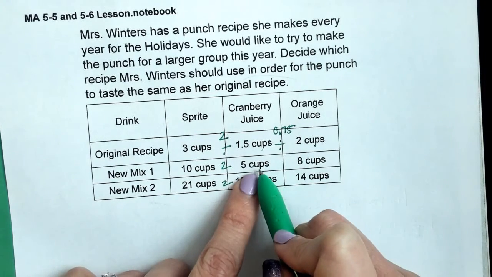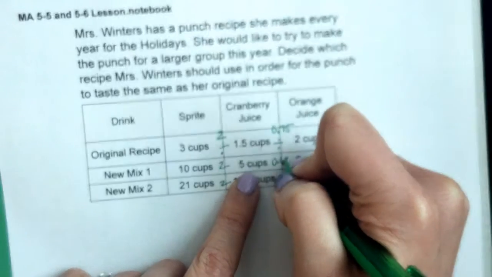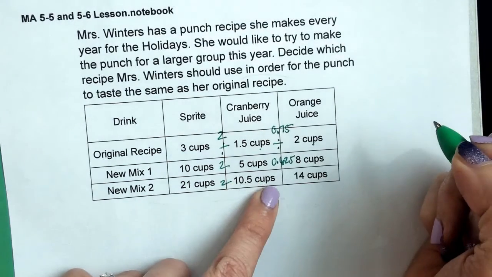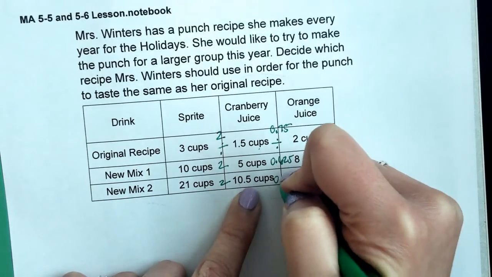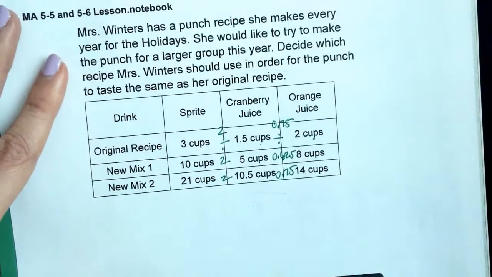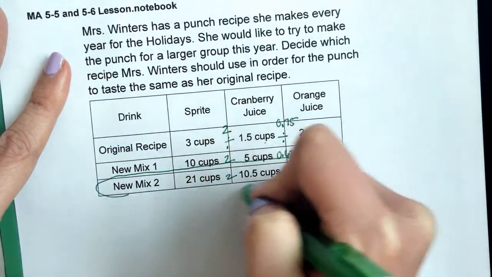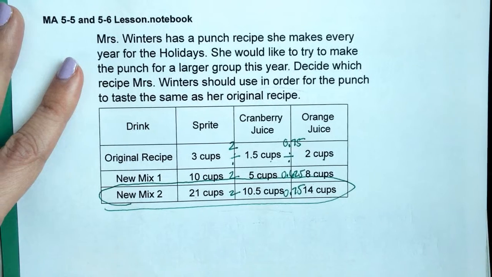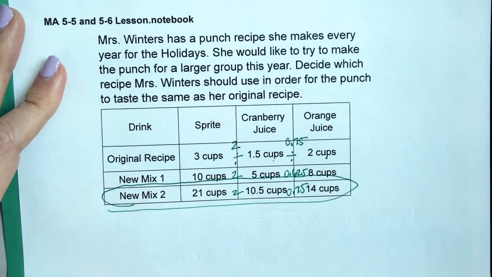When I divide here, 5 divided by 8, I end up with 0.625, so that one is not the same. And the last one, 10.5 divided by 14, that one would be 0.75. So the one that has the same ratios for all 3 drinks compared to each other would be that last one. She'd want to use drink mix 2 for it to taste the exact same.